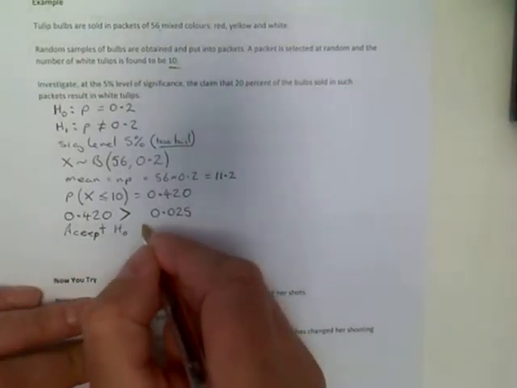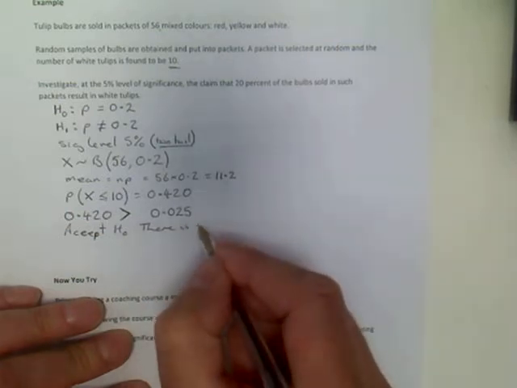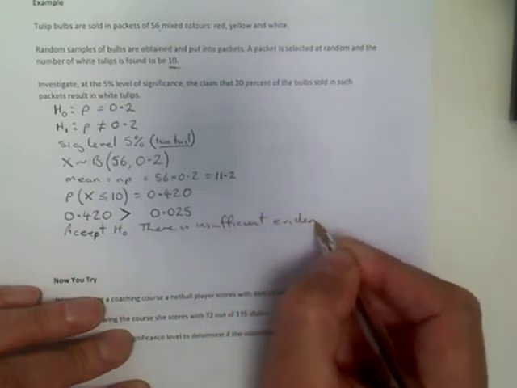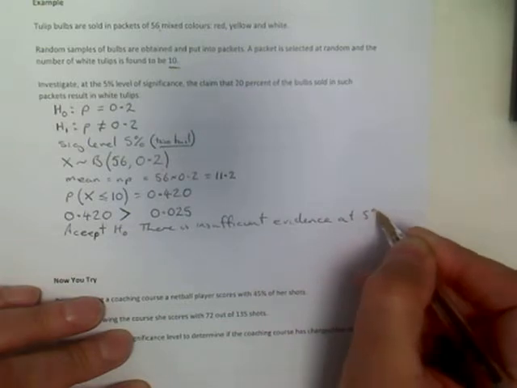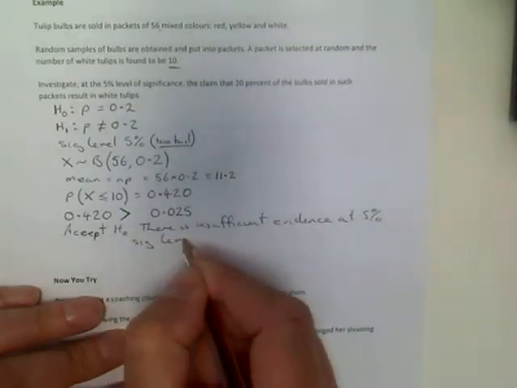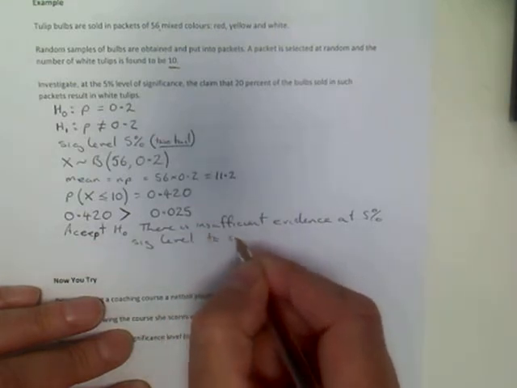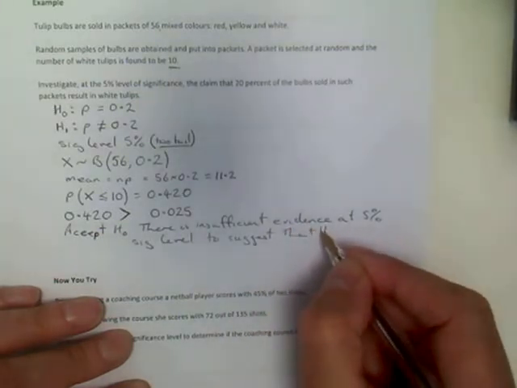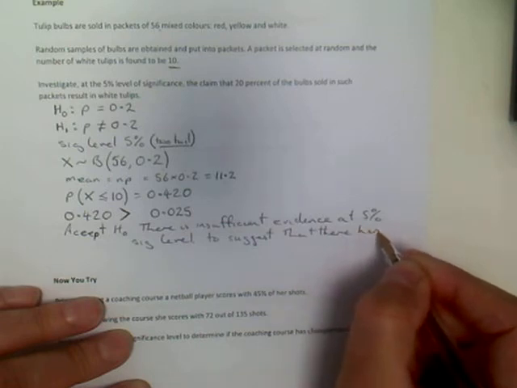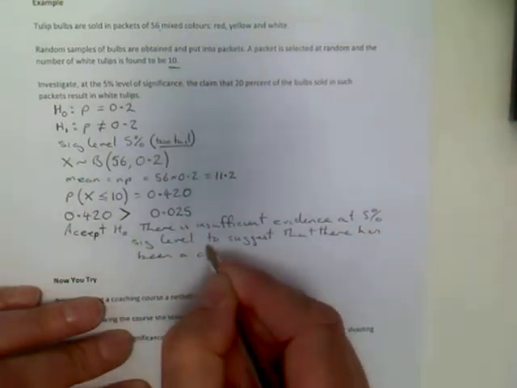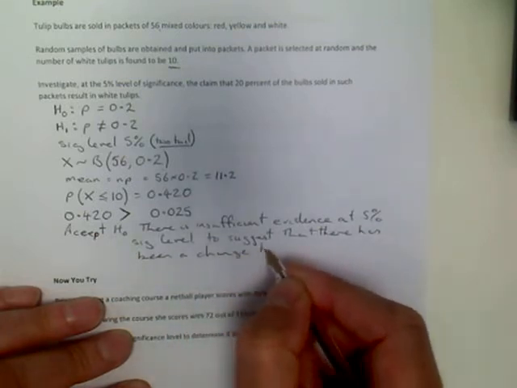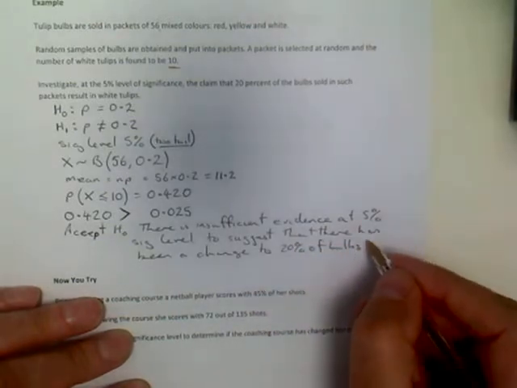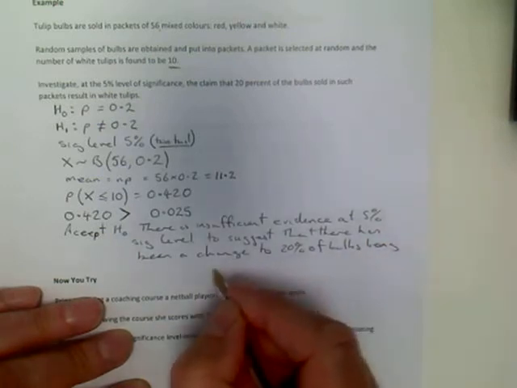So this means there is insufficient evidence at a 5% significance level to suggest that there has been a change to 20% of bulbs being white.